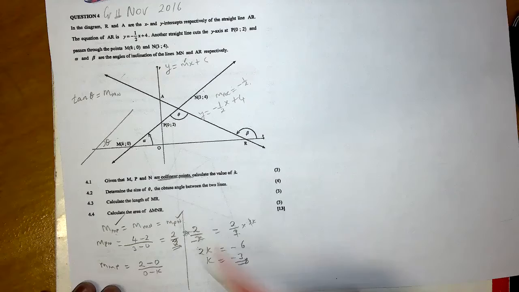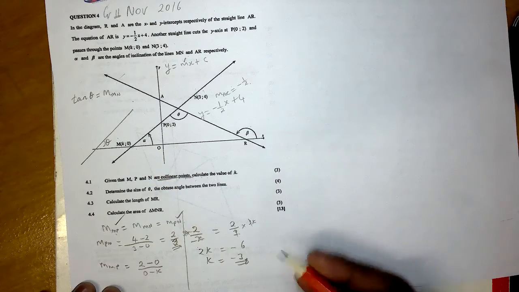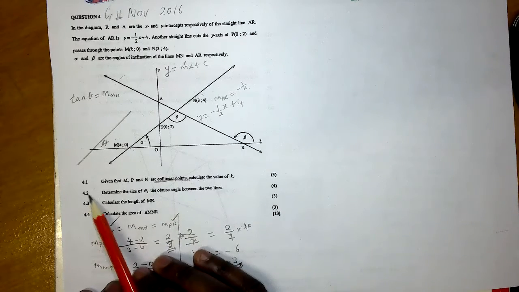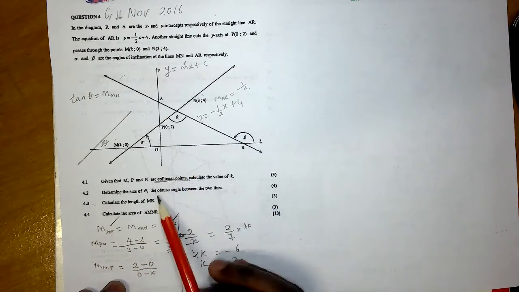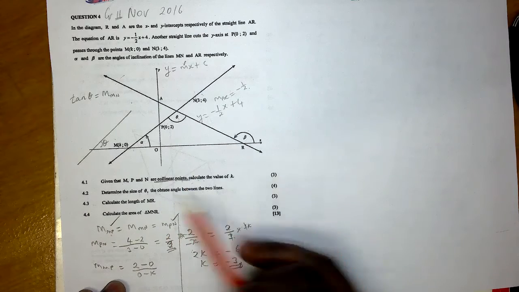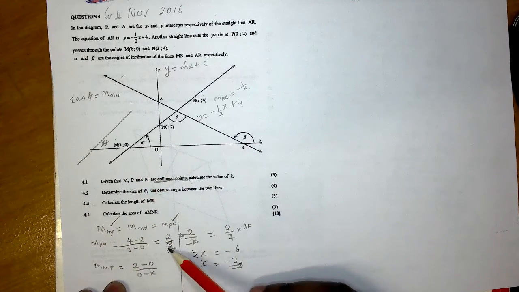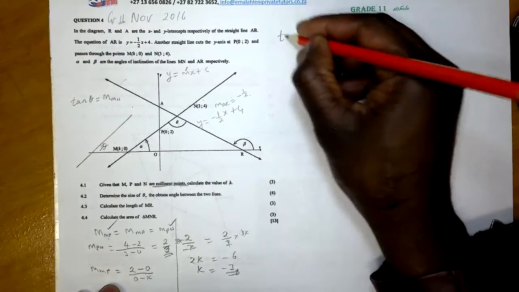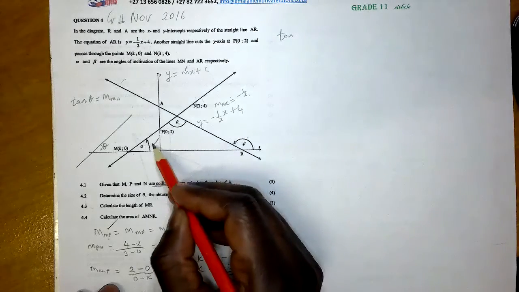From there, we can see that K is on the negative side. So K is negative 3. We are done with that. Now let's move on to the next question. It says determine the size of theta, which is the obtuse angle of the line. First of all, we find the gradient. We have the gradient here, so we're going to use that relationship to say tan. We need to find theta, alpha, sorry.